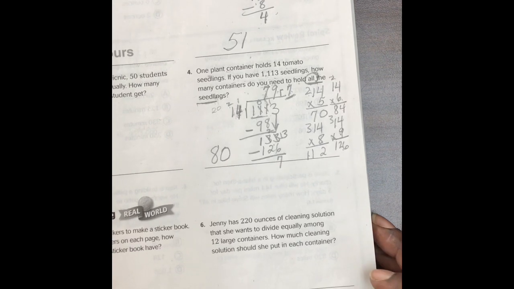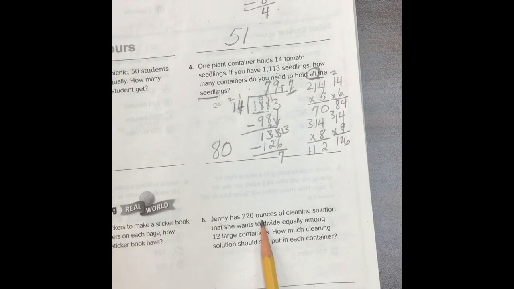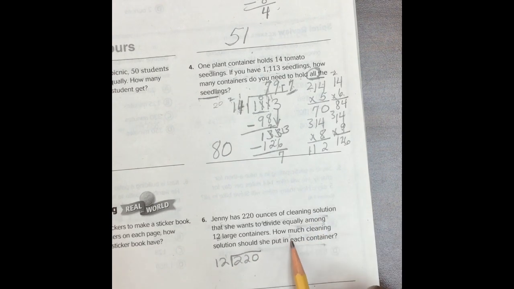On number 6, it says Jenny has 220 ounces of clean solution that she wants to divide equally among 12 large containers. How much clean solution should she put in each container? So now she has 220 ounces, she has 12 containers, and she wants to put an equal amount in all of the containers.